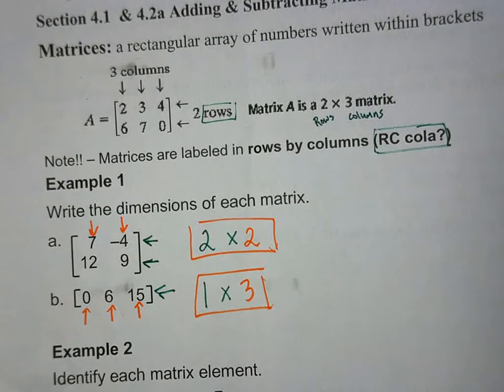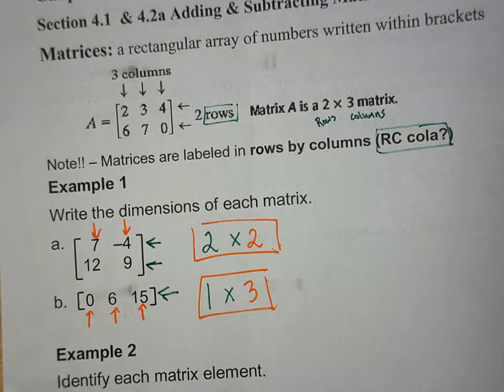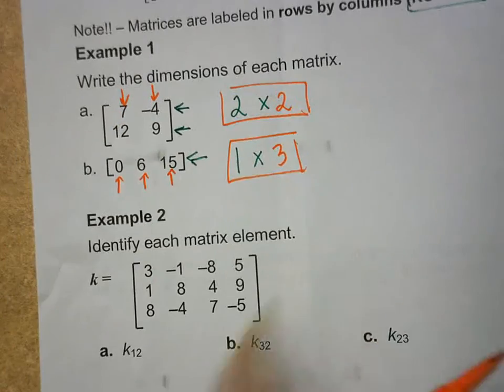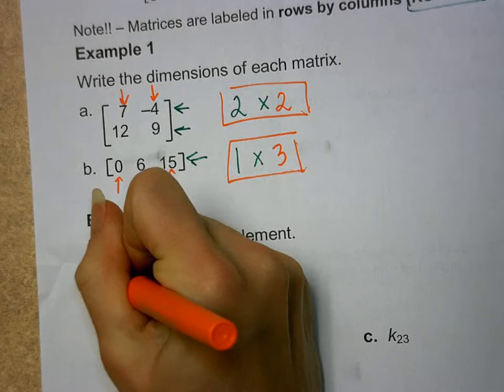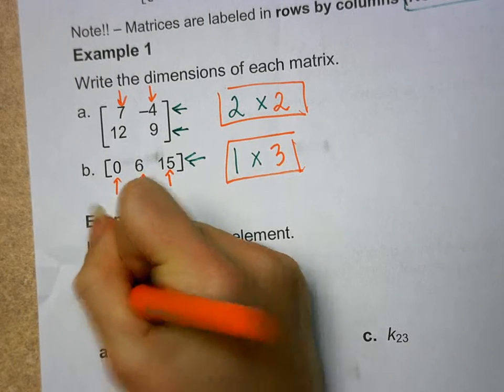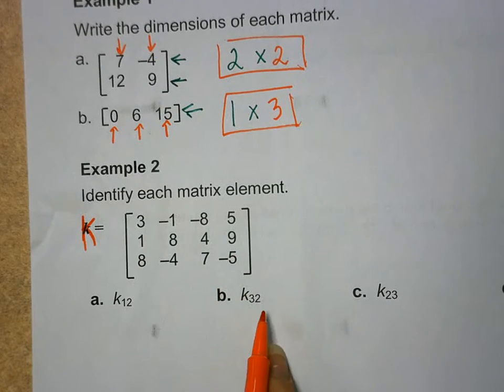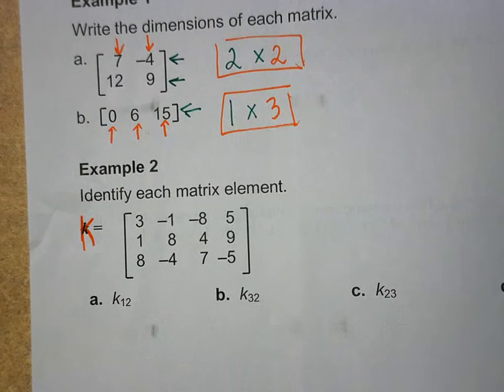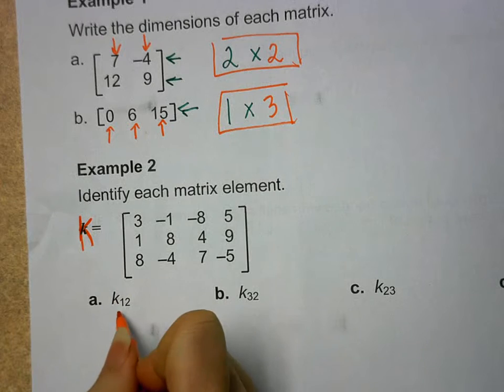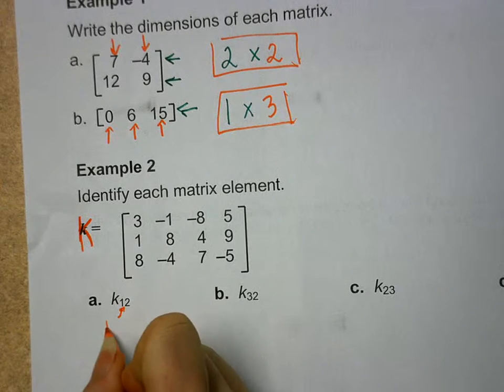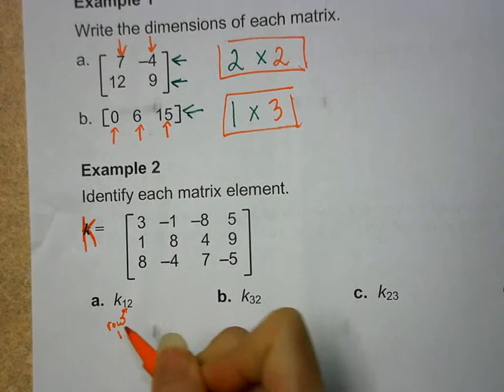Now after you know how the dimensions work, it's easy to identify the specific element in the matrix. So given example 2, this is supposed to be a capital K, by the way. If matrix K is equal to this matrix, identify the element that corresponds with what's given. Well, the first number corresponds to the row, so this would be row 1.